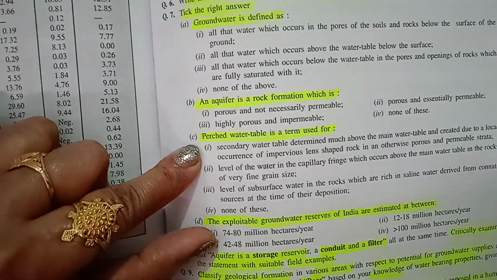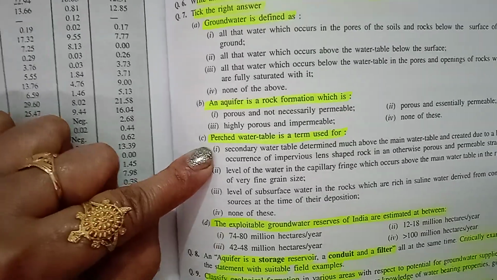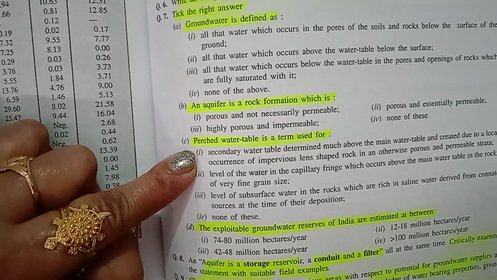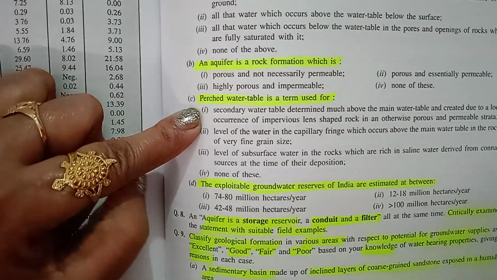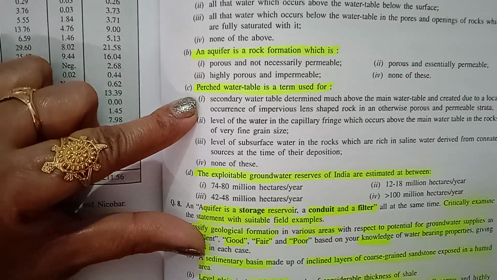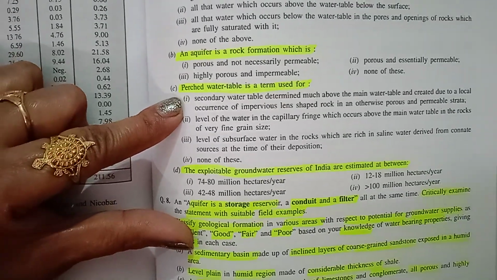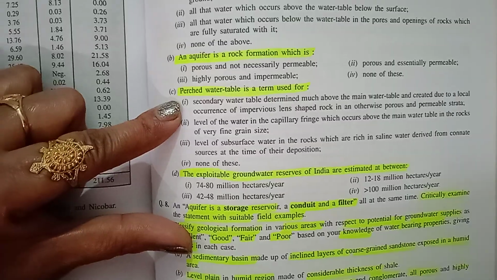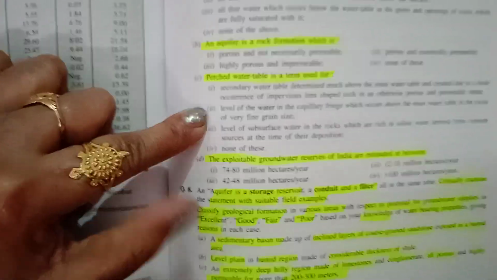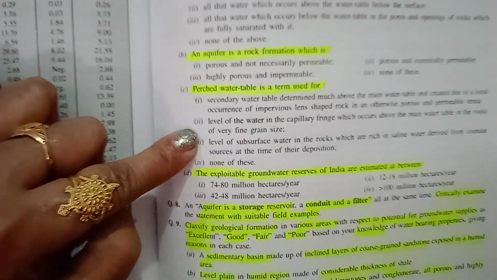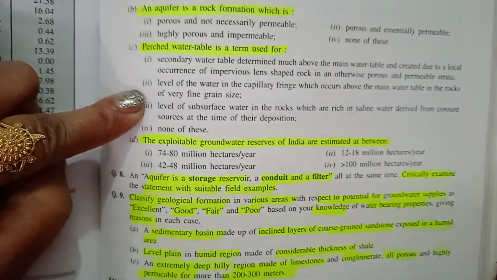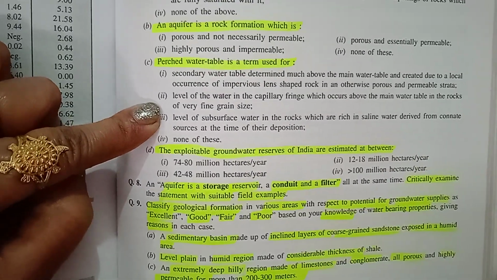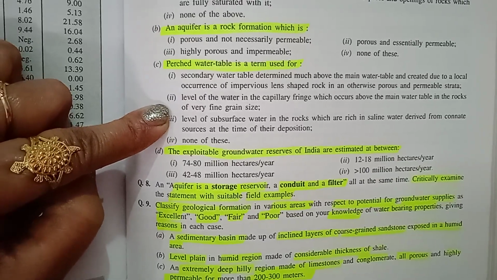C: A perched water table is a term used for: first, secondary water tables determined much above the main water table and created due to a local occurrence of impervious lens shaped rock in an otherwise porous and permeable strata. Second, the level of the water in the capillary fringe which occurs above the water table in rocks of a very fine grain size.